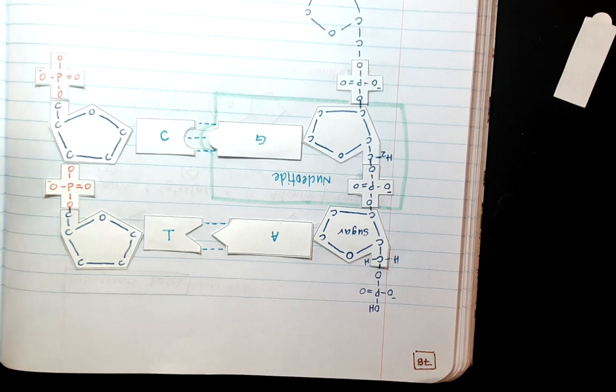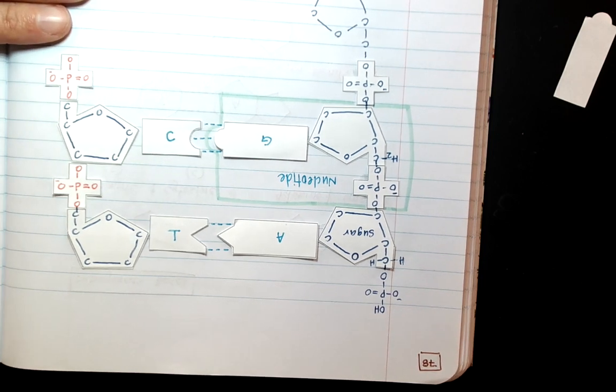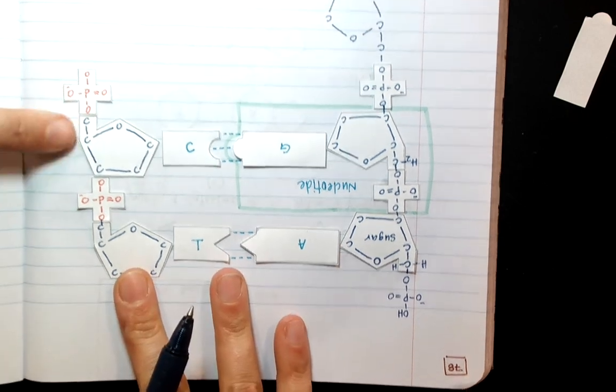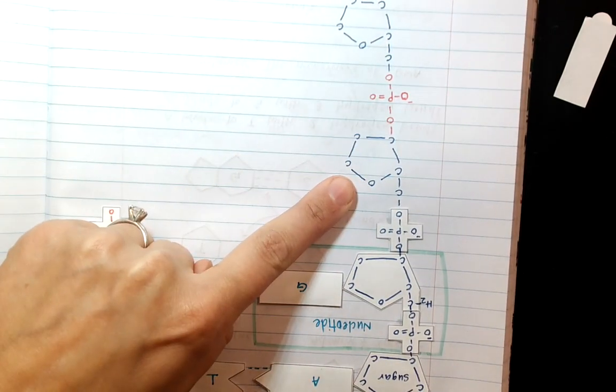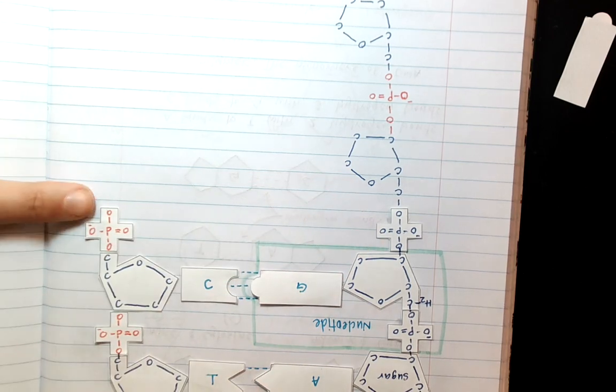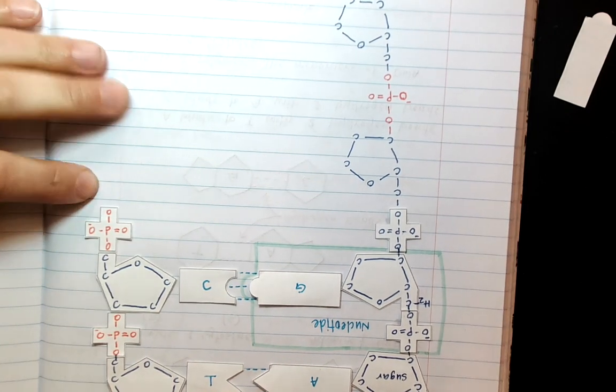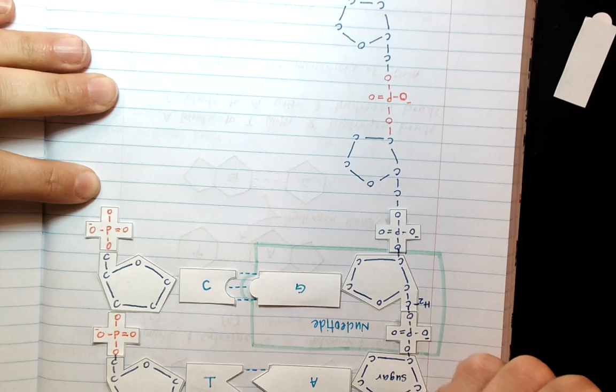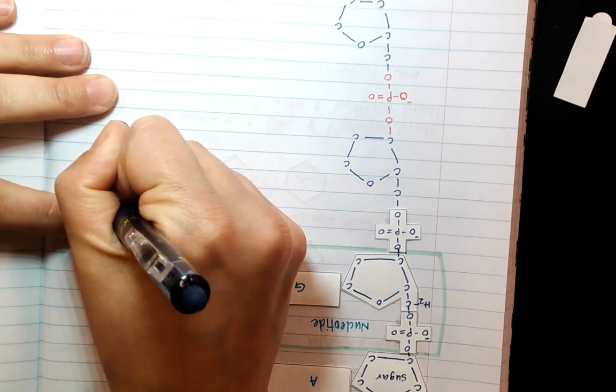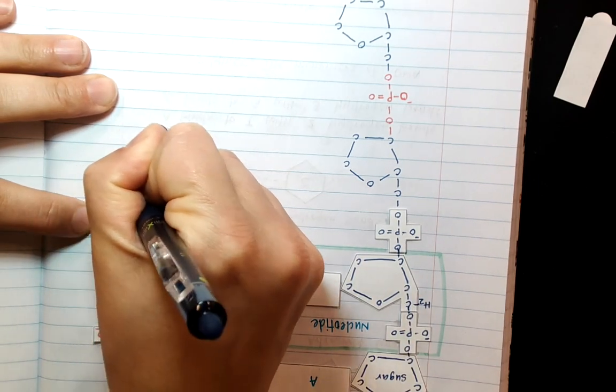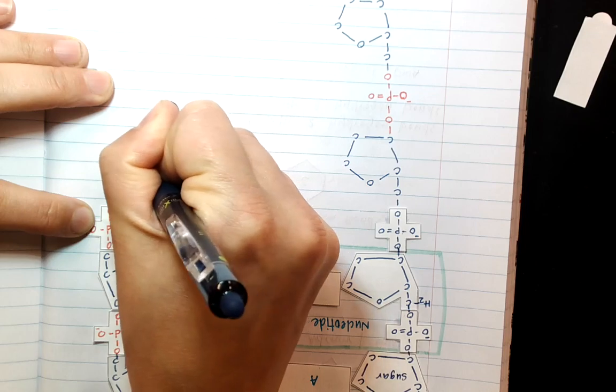Okay, I'm going to continue to build my backbone going up. So just like I did it here going down, I'm going to build it here going up. So I know that this phosphate is going to be connected to the third carbon.